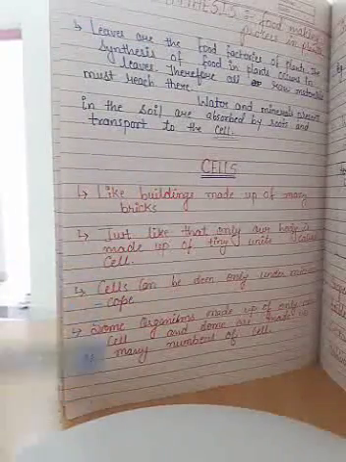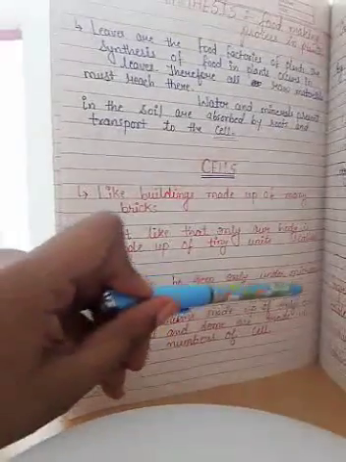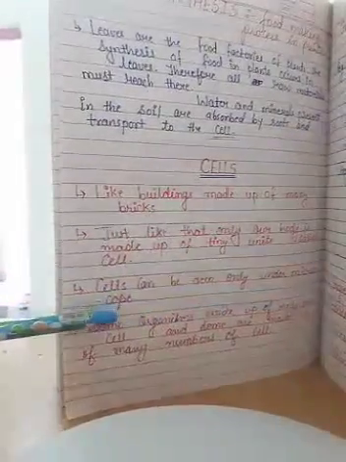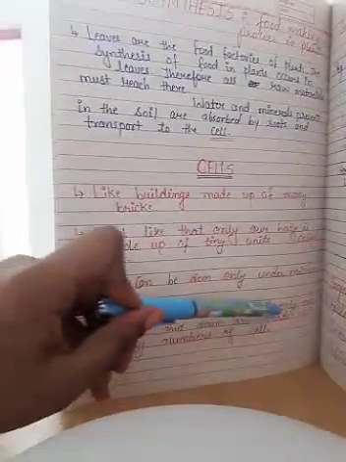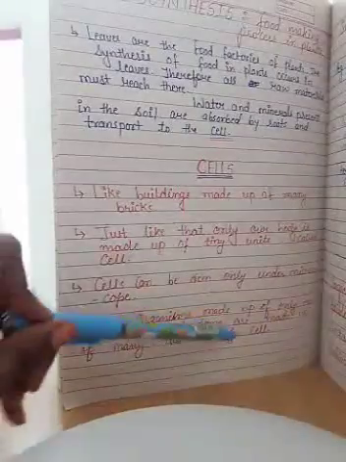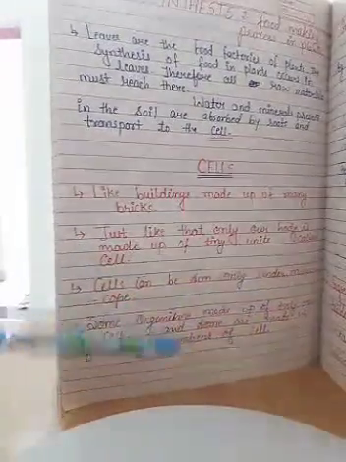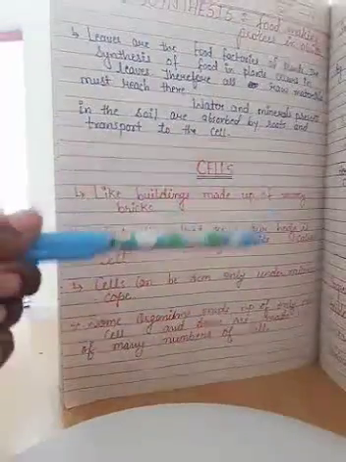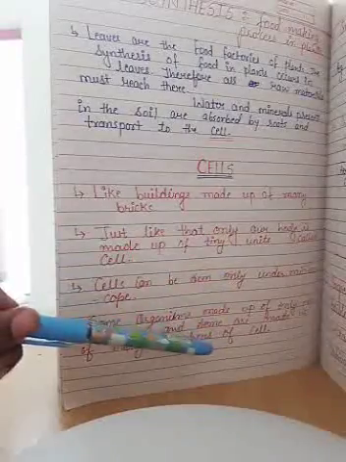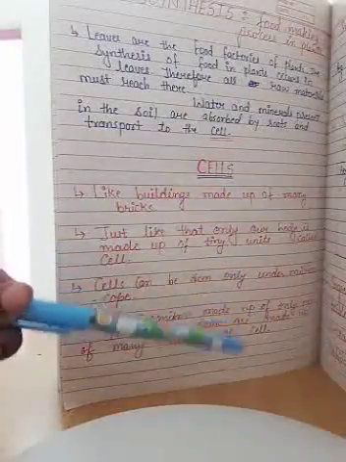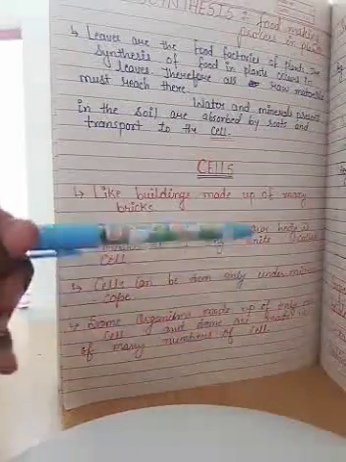Cells are very small, that's why we can only see them under microscopes. Some organisms are made up of only one cell, like many microorganisms, and some, like human beings and animals, are made up of many cells.